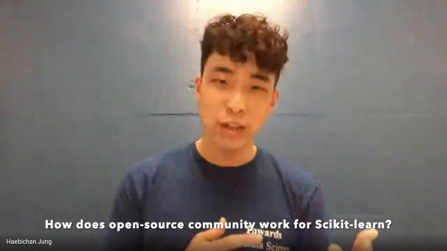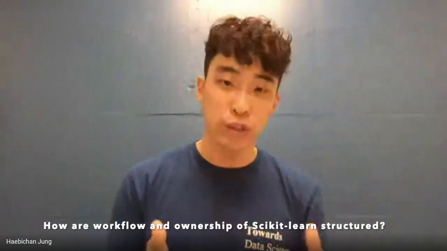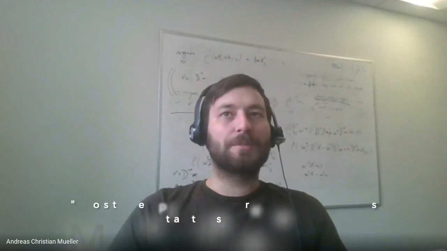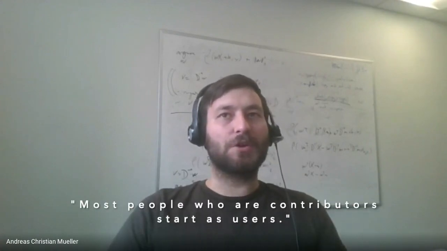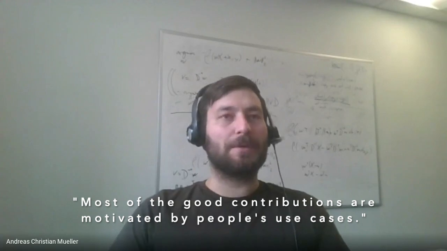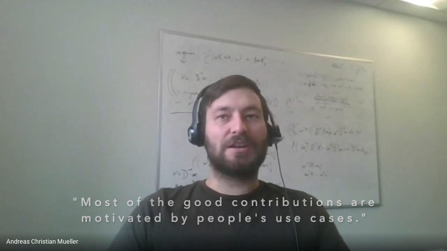Can you describe to us how the open source community works together for packages as popular as Scikit-Learn, and how are the workflow and the ownership of packages like this structured? That's a very good question. So I think for most people that are contributors, they start as users. If you don't use the package, I think you have much less of a motivation. And I think most of the good contributions are motivated by people's use cases. So there are some additions I made to Scikit-Learn because I wanted to use them. And these are usually the best additions.